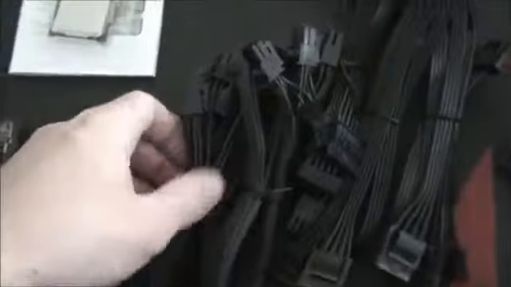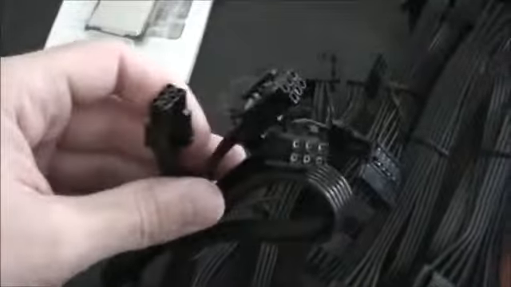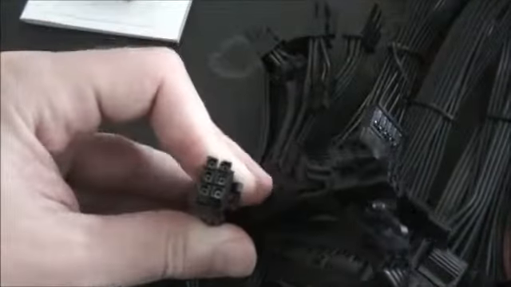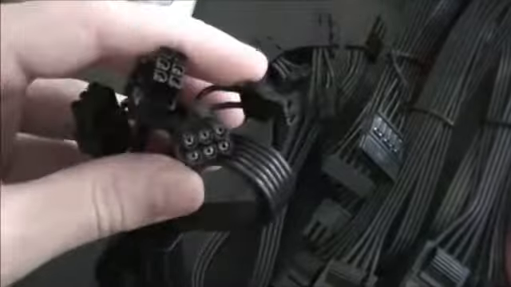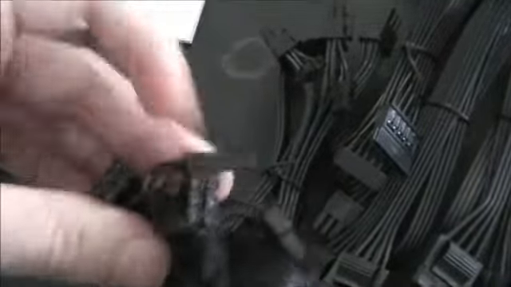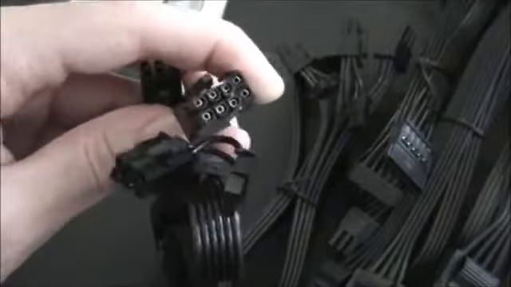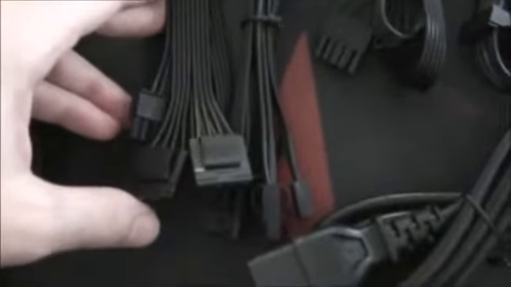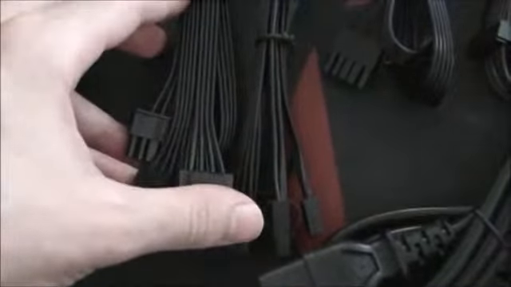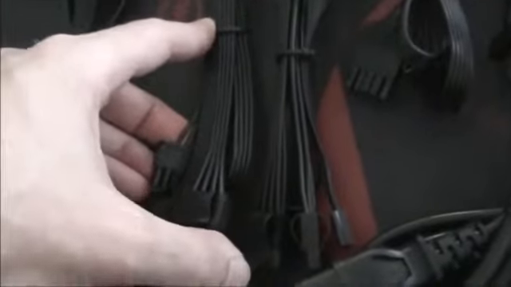Okay, now for a look at the cables that you get with the power supply. So you get two PCI Express power connectors, and each one goes from the 6-pin that plugs into the power supply out to two 6-pin or 8-pin connectors. So there's actually two of these, so there's up to four 8-pin PCI Express power connectors. Okay, next up we have two peripheral connectors, and each one has four 4-pin Molex and a single floppy power connector. So that's 8 4-pin Molex connectors and 2 floppy power connectors.